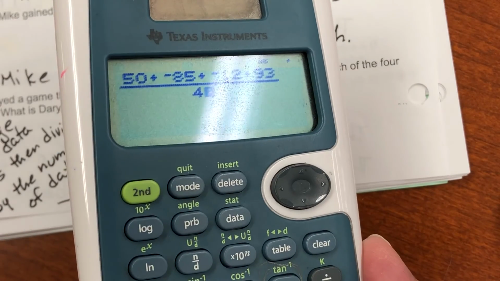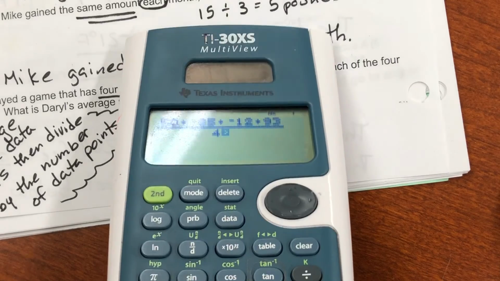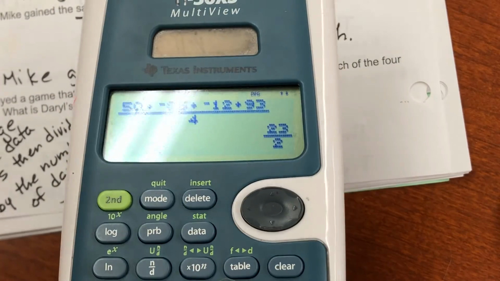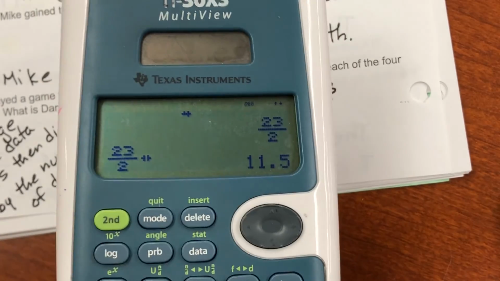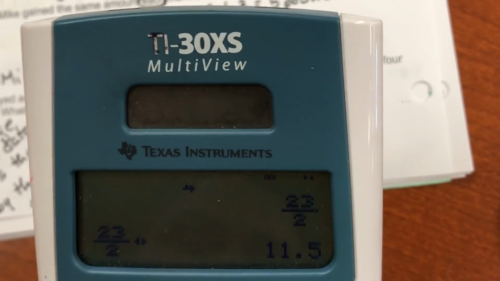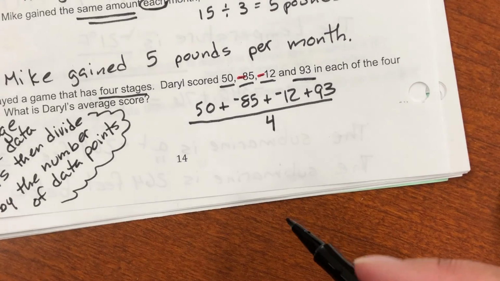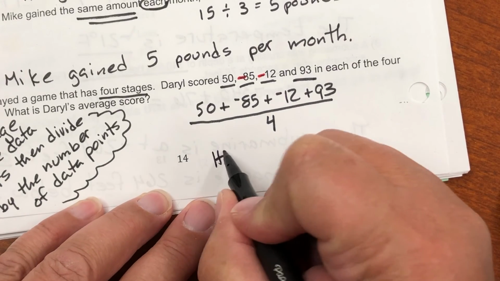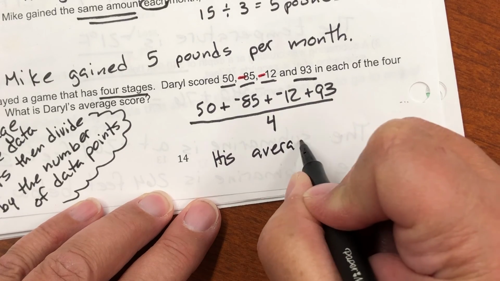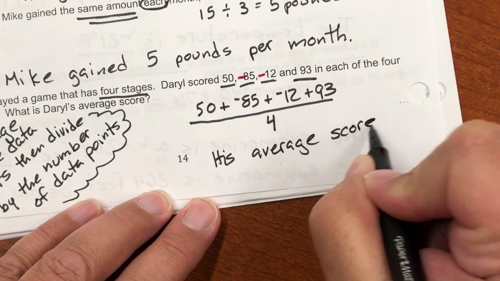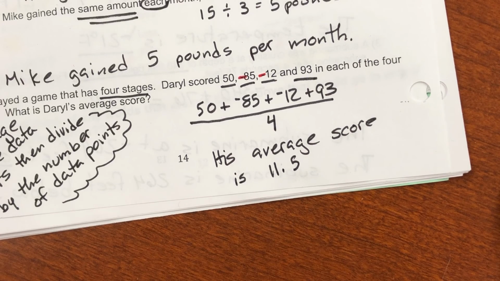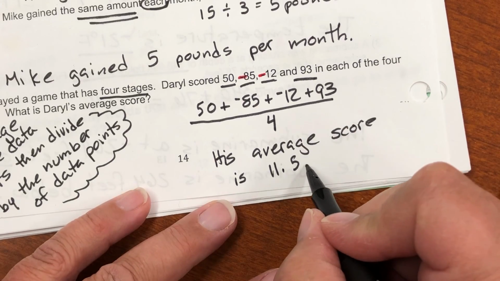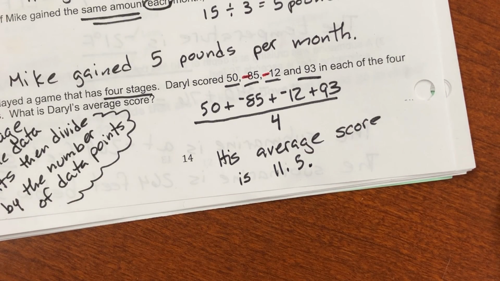So when I put in the calculator, I have to make sure what's in the calculator is what's on my paper. Then I press enter, and I get a fraction. What did I get as a fraction? 23 over 2. If I hit double arrows, I should get 11 and 5/10. So his average score is 11 and 5/10. Now, I don't know if those are points or what, but that's what he got in each of the 4 stages as an average. All right. Well, try the problems on page 15 yourself.